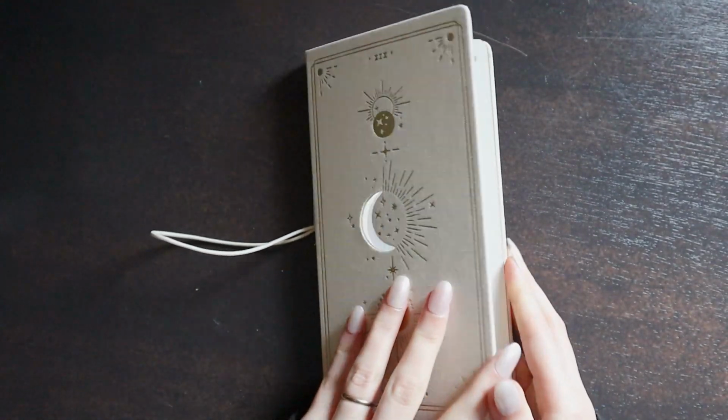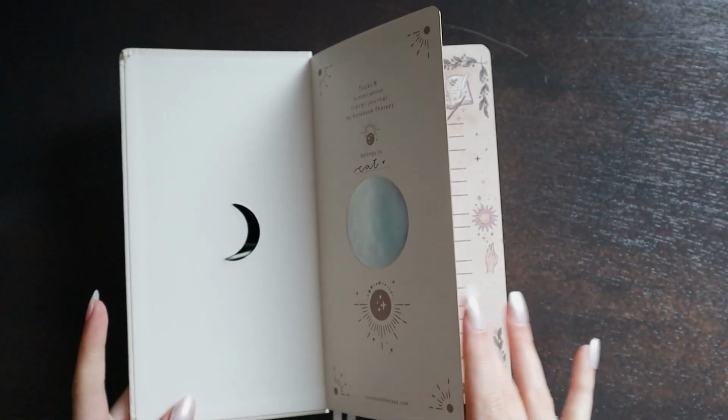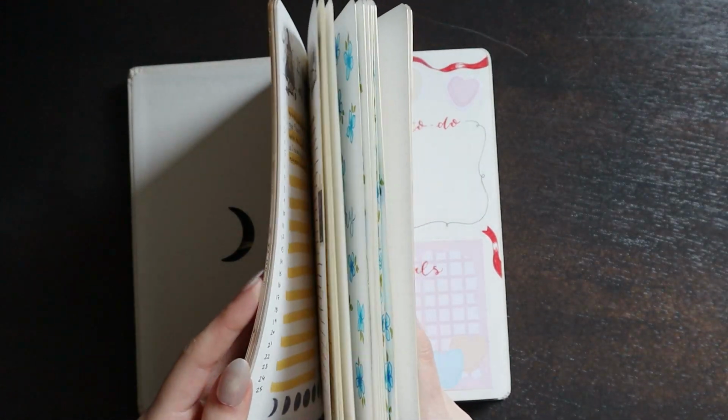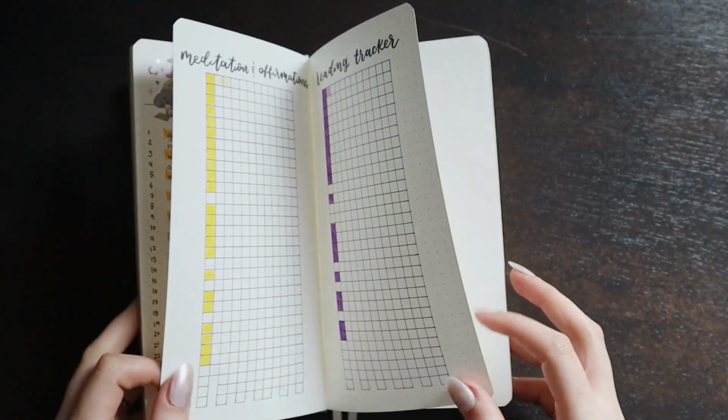Let's get started with a flip through of my current bullet journal so far. So I started this bullet journal this year, and I'm going to show you the extra pages that I also did in my bullet journal.